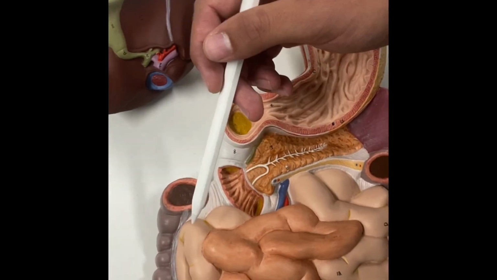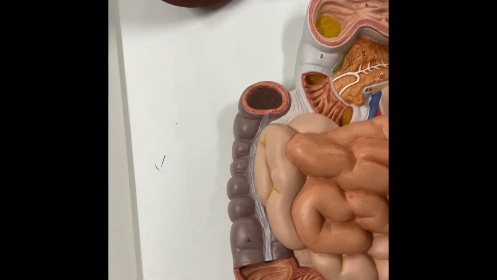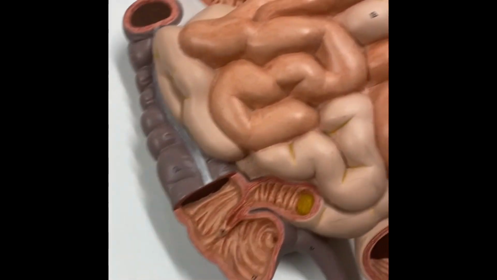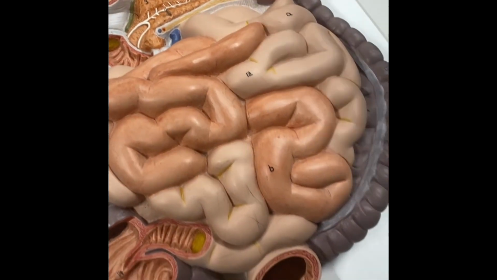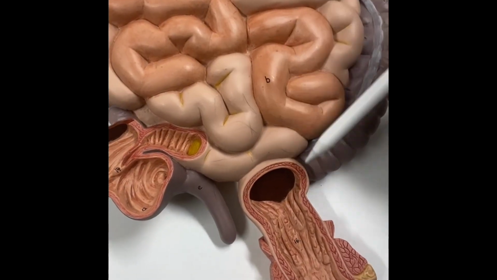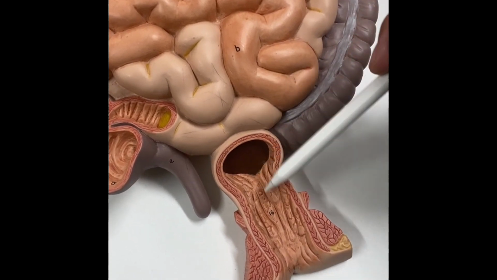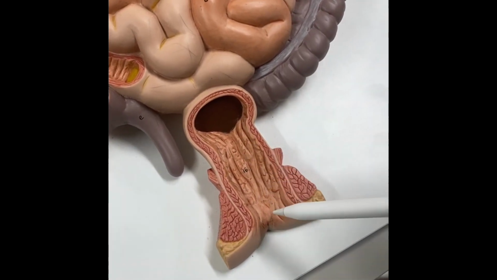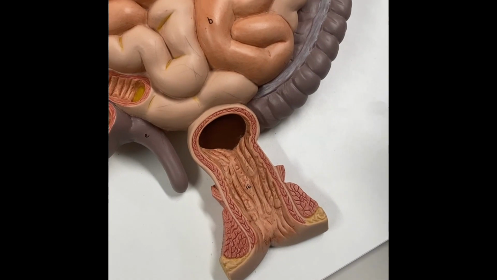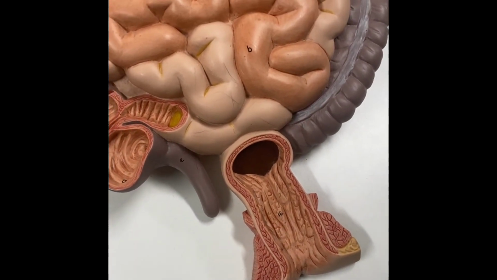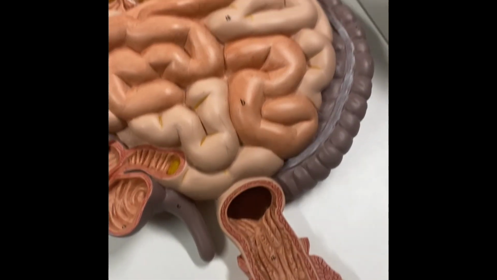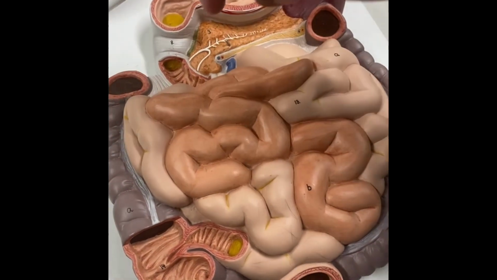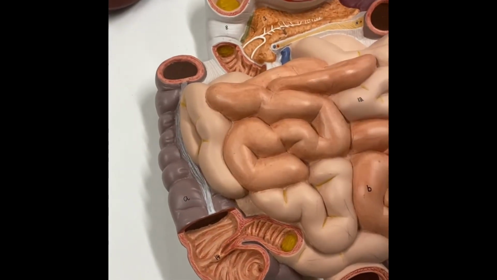And then down here, you can see the large intestine. Over here is the small intestine. This is the rectum. And you can see the anal canal and the anus. Up here is the splenic flexure and the pyronic flexure.